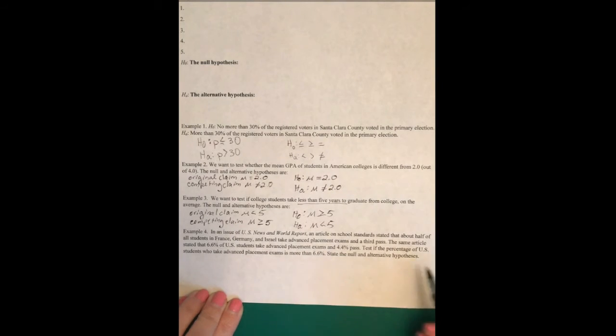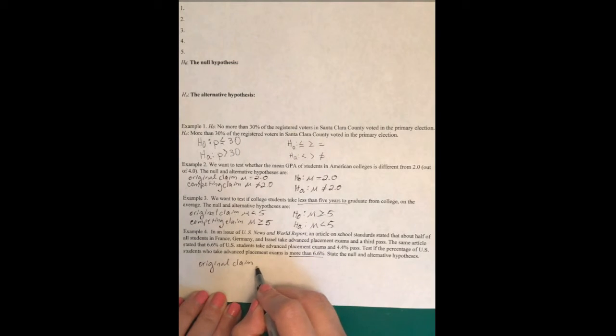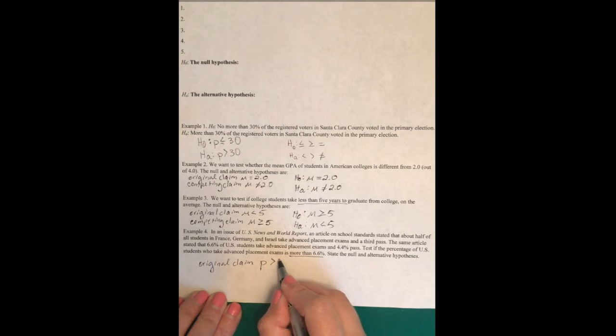The only thing that we are testing is whether the percentage of U.S. students who take AP exams is more than 6.6%. So our original claim is that the proportion is more than 6.6%.